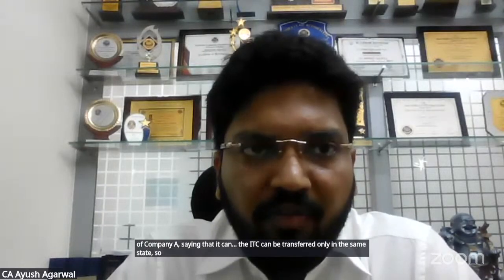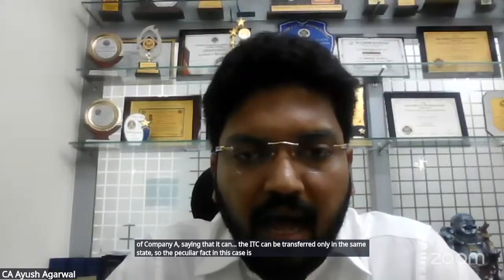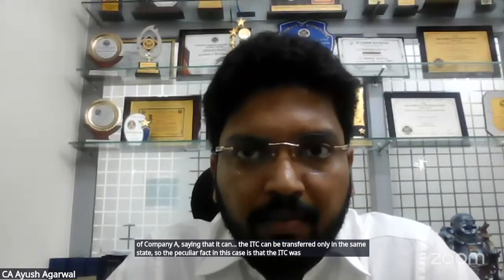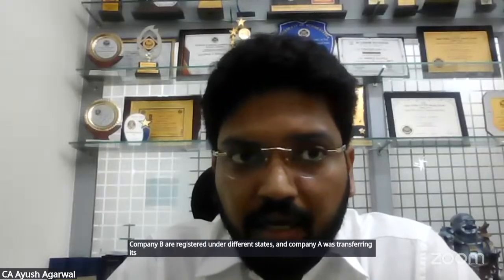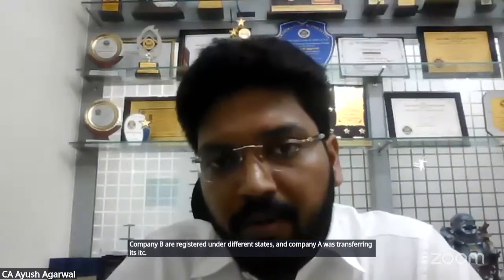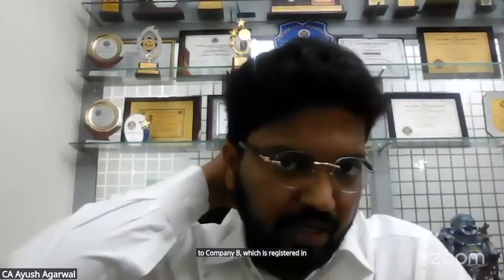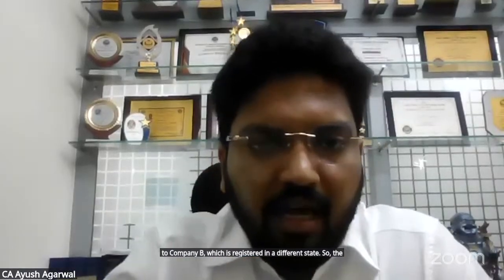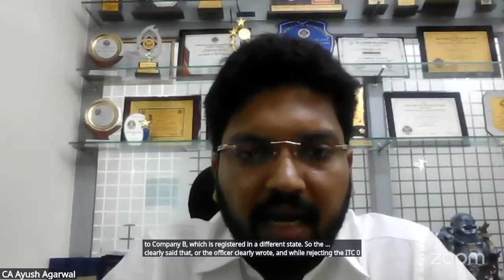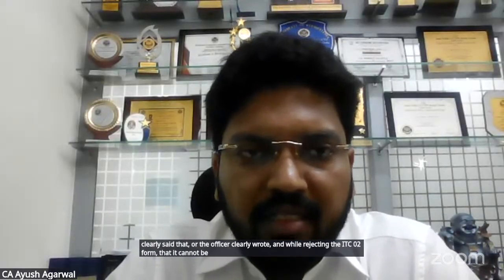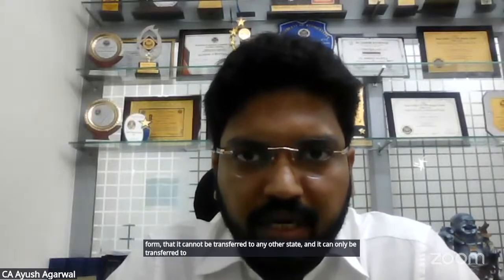The peculiar fact in this case is that company A and company B are registered in different states, and company A was transferring its ITC to company B, which is registered in a different state. So the officer clearly wrote while rejecting the ITC-02 form that it cannot be transferred to any other state and can only be transferred to the same state.